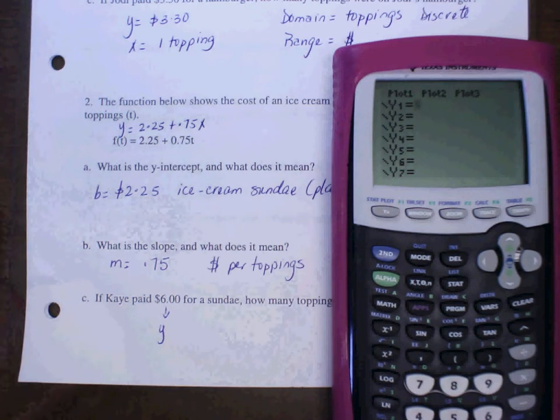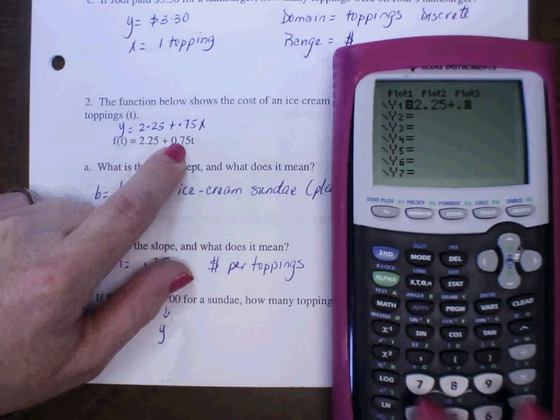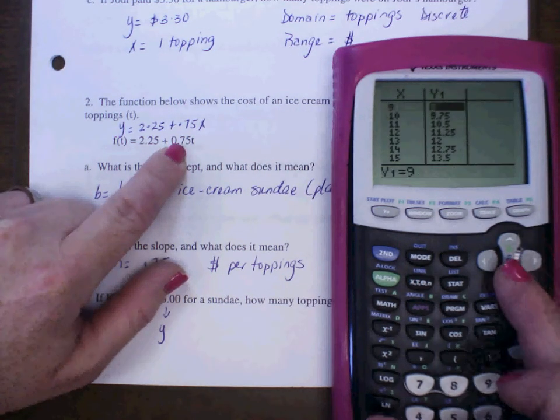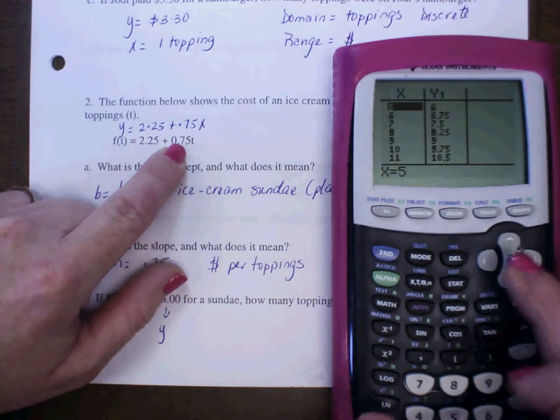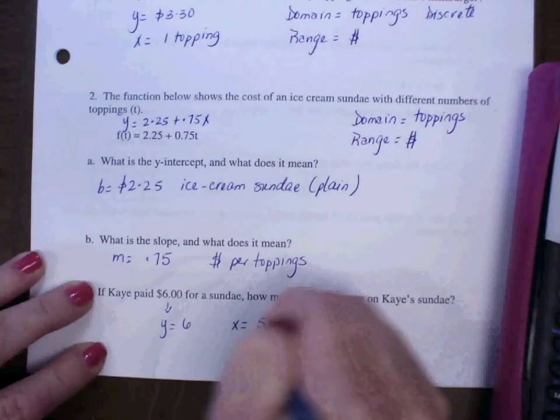Alright, so it would have been y = 2.25 + 0.75x. And then you go to your table. I've got to go up, right? There's your 6, so it would be 5 toppings. x equals 5 toppings. Very good.